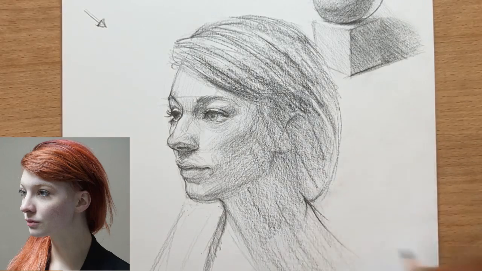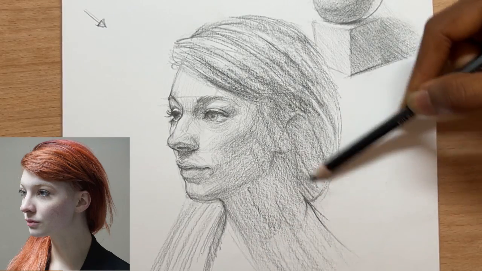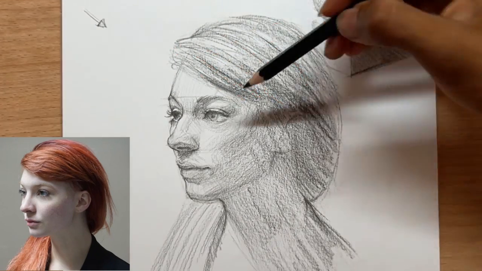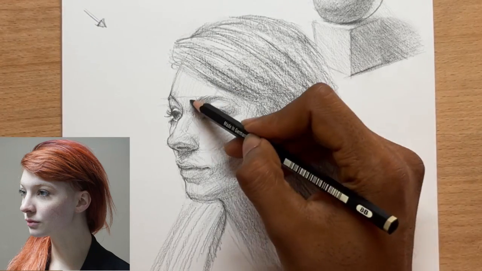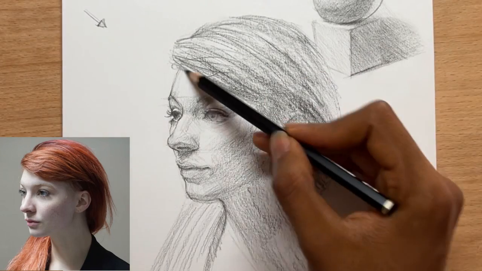Nevertheless, the hair also has forms, therefore it can be shaded the same way. However, try to follow the rhythm and direction of the hair, and try not to draw individual hairs. Also, the hair is darker compared to the skin tone. I will probably make a separate video on this particular topic.